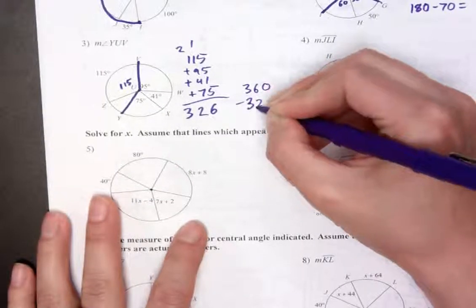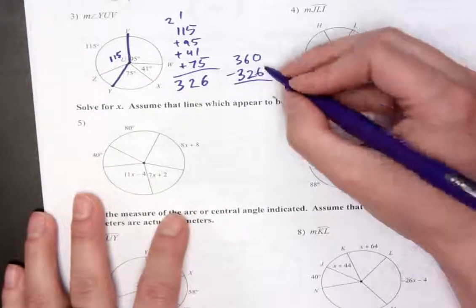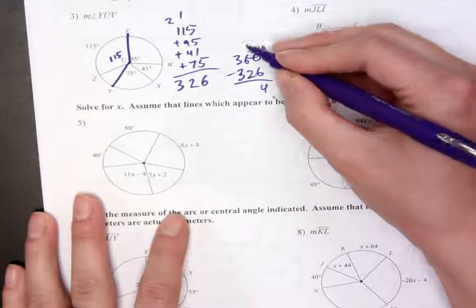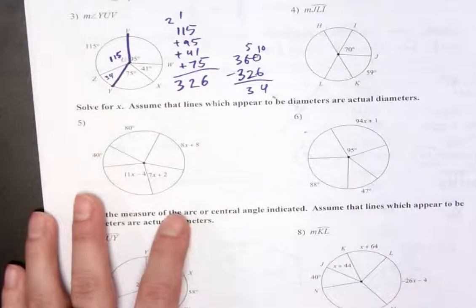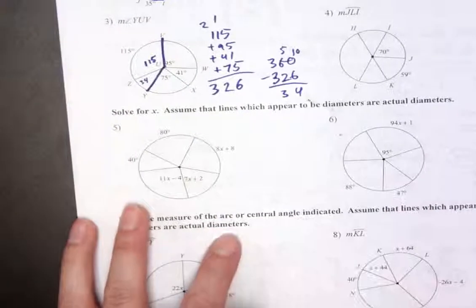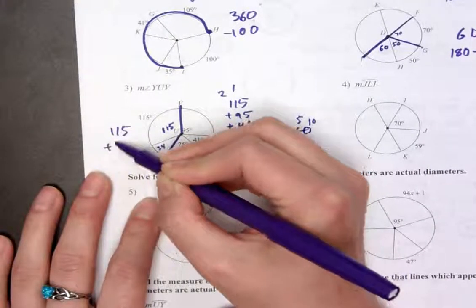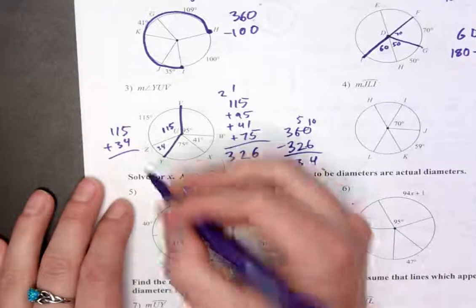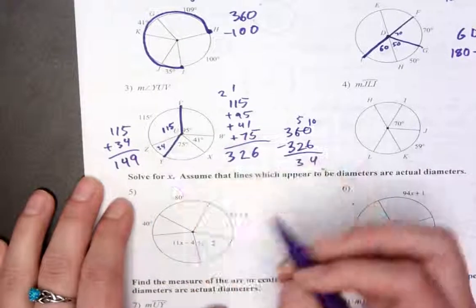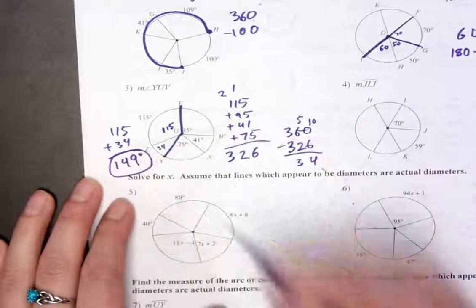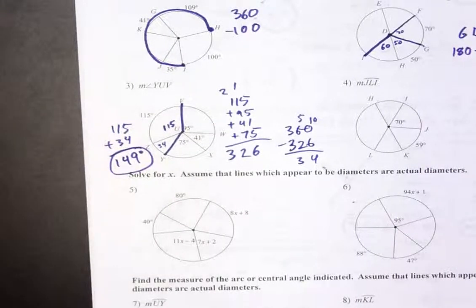Isn't it only supposed to be 360? So then I do 360 minus 326, which gives me 34. Is 34 a logical amount for this? Yes. Okay, and then what do I have to do to answer the question now? Add it to 115. Yeah, so 115 plus 34, which gives me 144. 149. That's a problem. Right, 5 plus 4. Sorry. Got it?